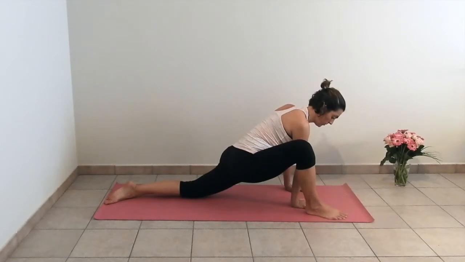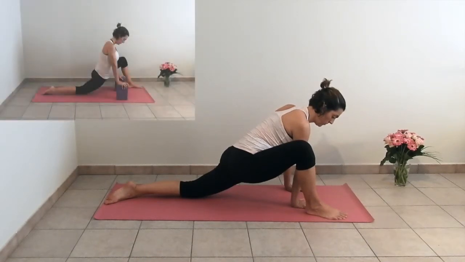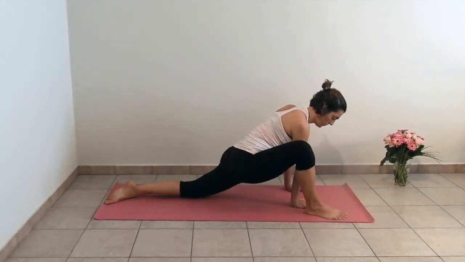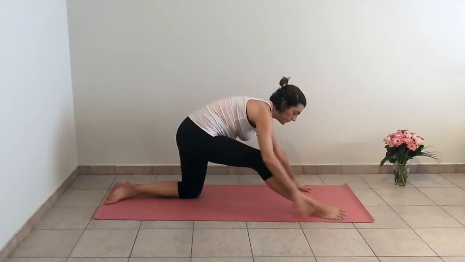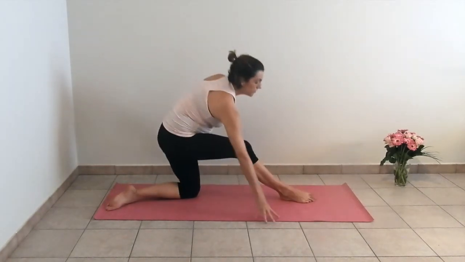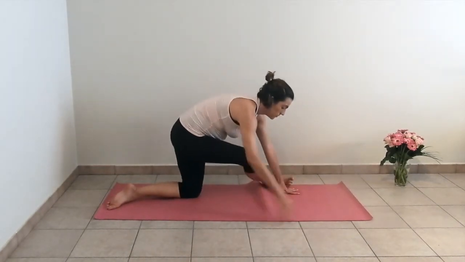And here you can also use 2 blocks for extra support if you can't go as deep. So it's all about finding the point that you can hold for a few deeper breaths. And then here, keeping the length through the spine, the neck is nice and neutral. And then gently coming out, stretching out the front leg. And then we're going to come into the next pose, which is pigeon pose.